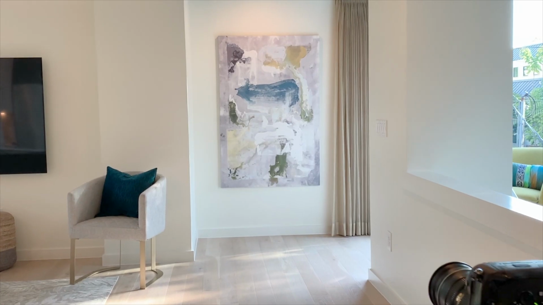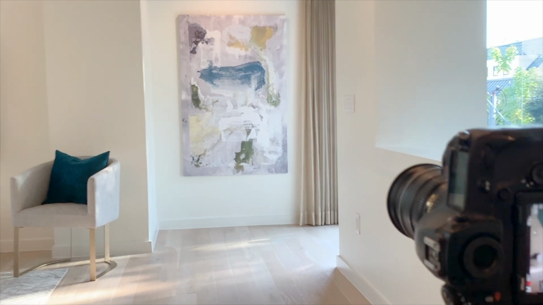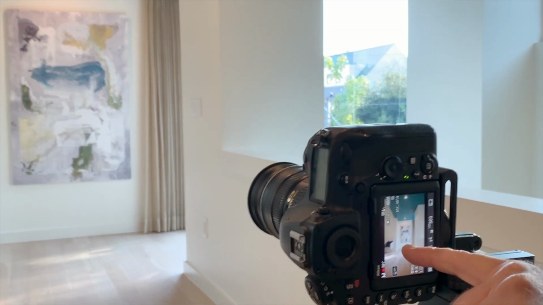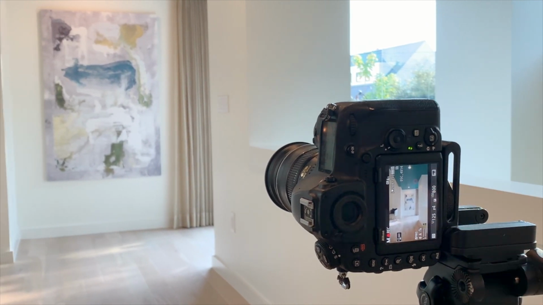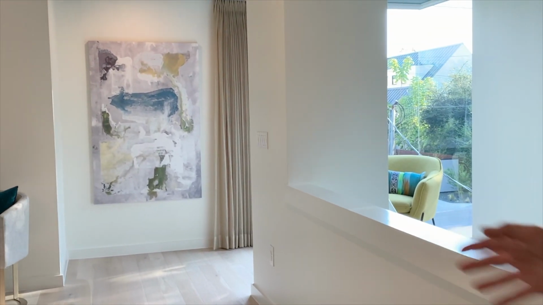Let's go to the camera and let's look at the picture. Now people will actually be able to see not only the painting, but they'll also be able to see the chair clearly. And that creates a certain movement. And that is what engages the audience.